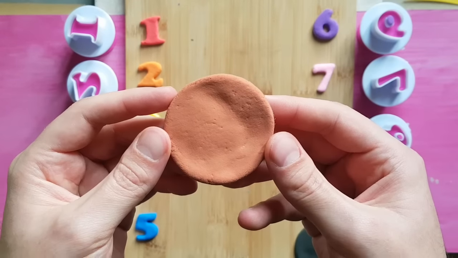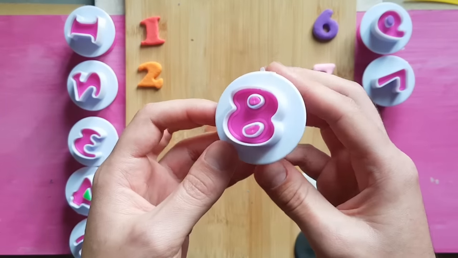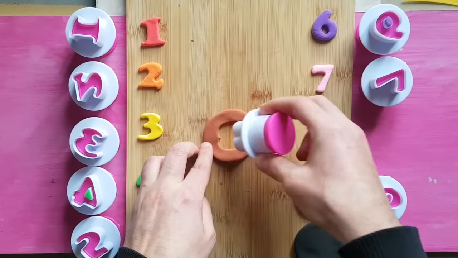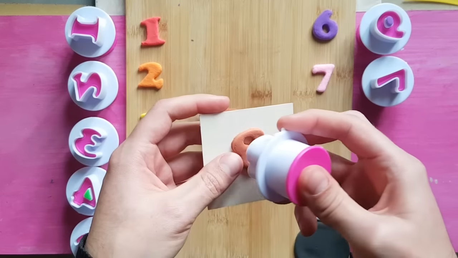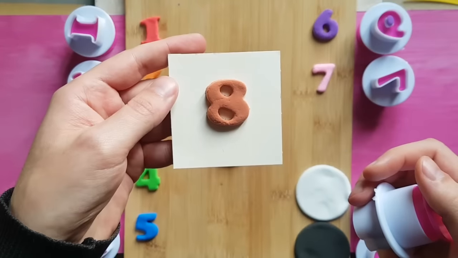Color brown. Brown. Number 8. Color brown. 8.